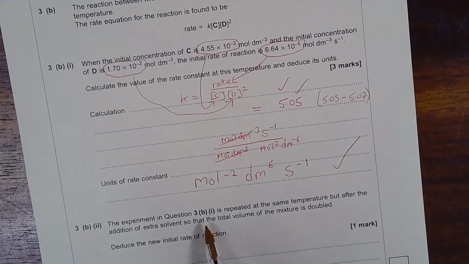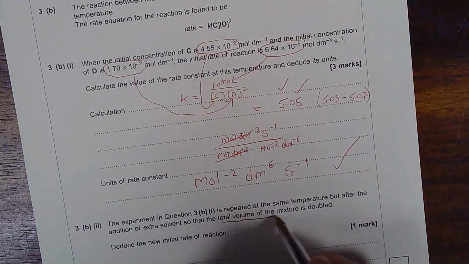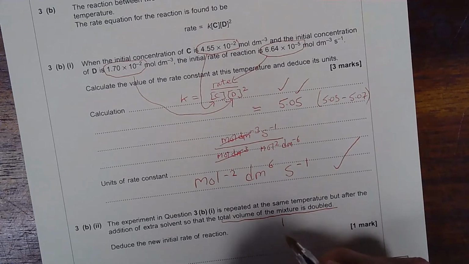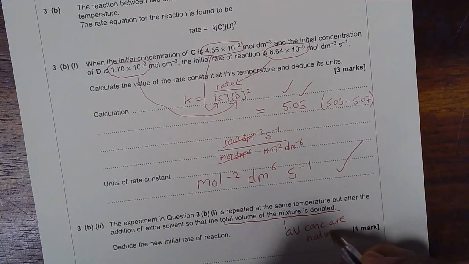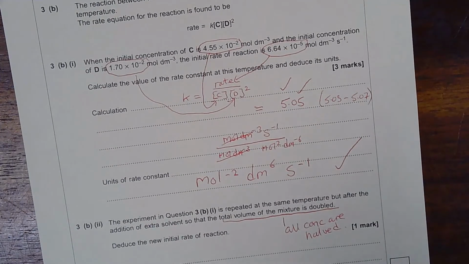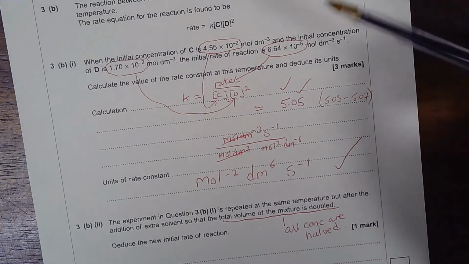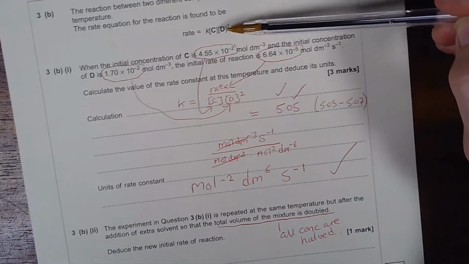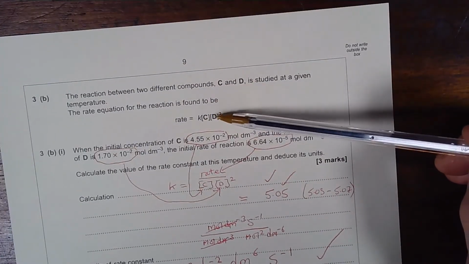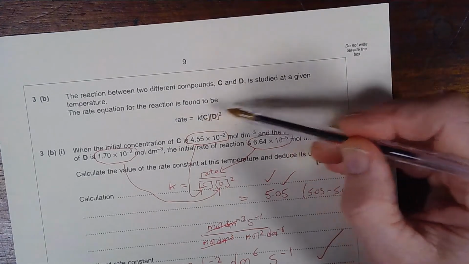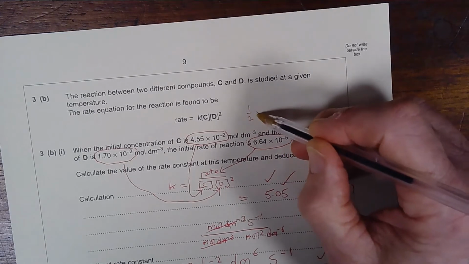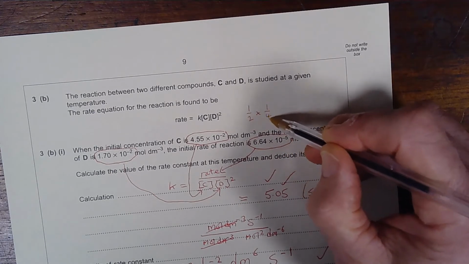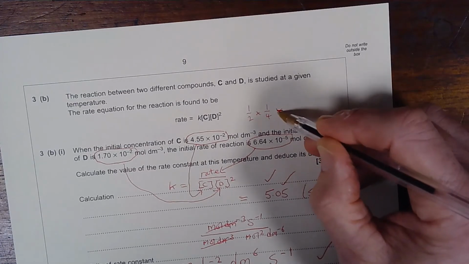And finally, we're doing a new experiment, but this time the total volume of the mixture is doubled, which means that all concentrations are halved because you've got the same number of moles in twice the volume. Which means if we go back up to here, we know that that is halved and that is halved. Can you see that if you've got this halved and this one is halved but squared, that would be a quarter. So we would have a half multiplied by a half squared, which is a quarter. So that would equal a change of 1/8.